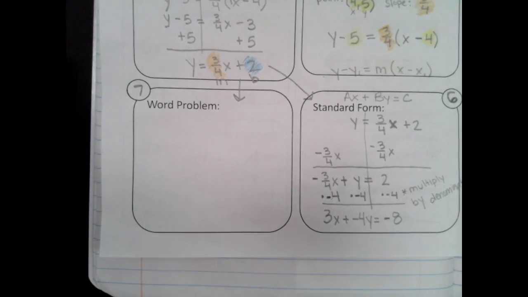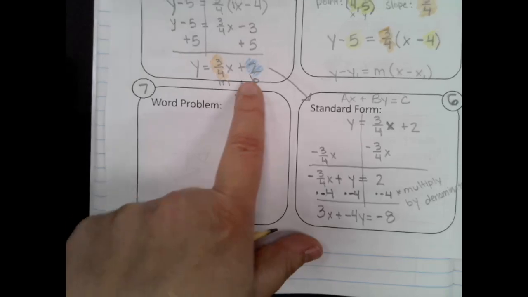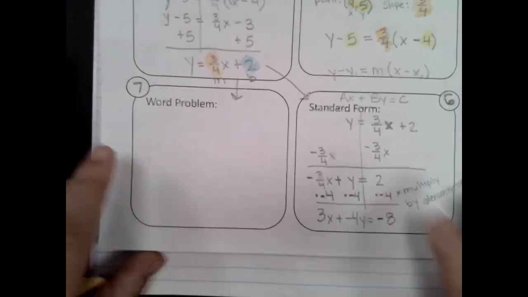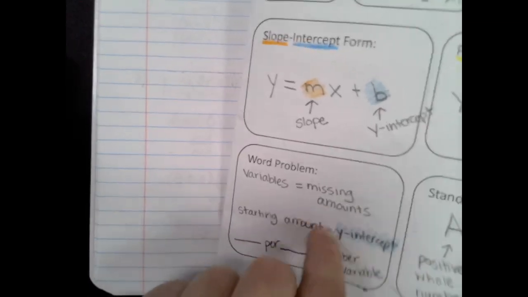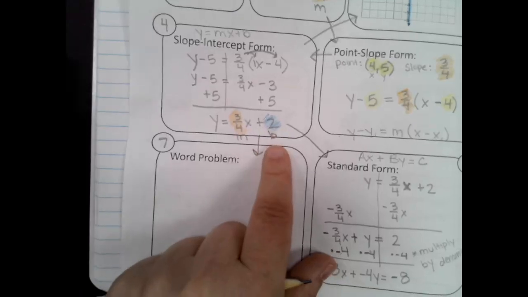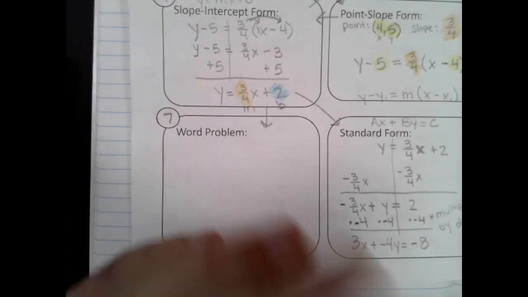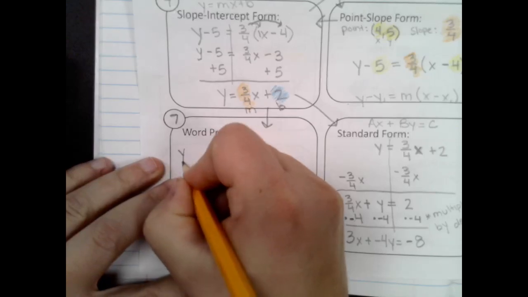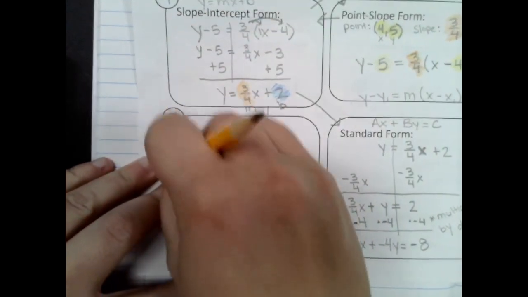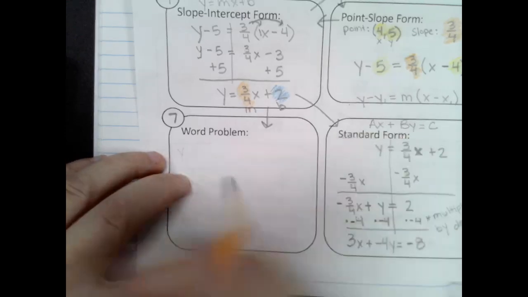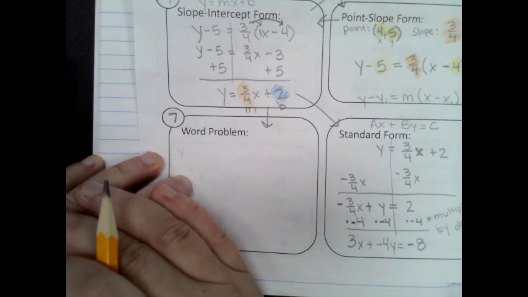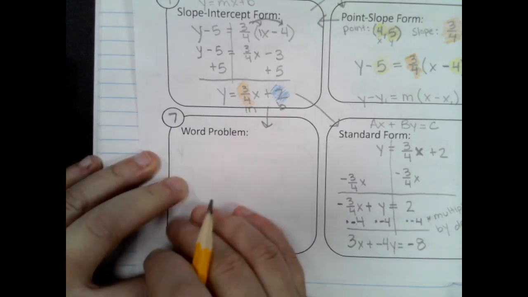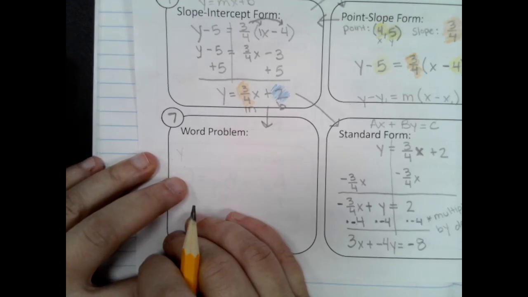All right, first, our word problem. I'm going to go from slope-intercept form. B, my y-intercept, is a starting amount. So we need to start with 2 of something. Sorry, it depends on what we're having. 2 what? 2 apples, 2 shoes, 2 dolphins, 2 hours. You have 2 grains?